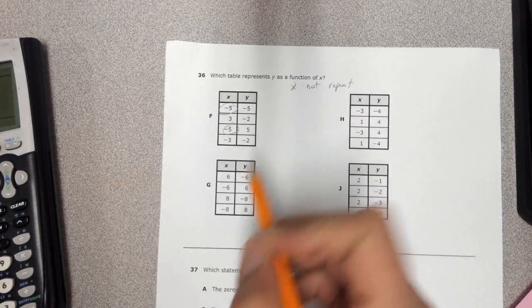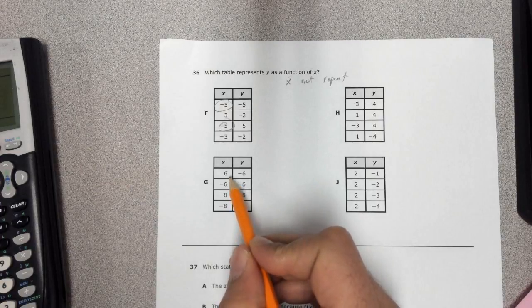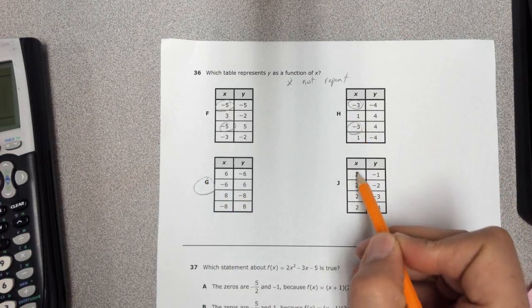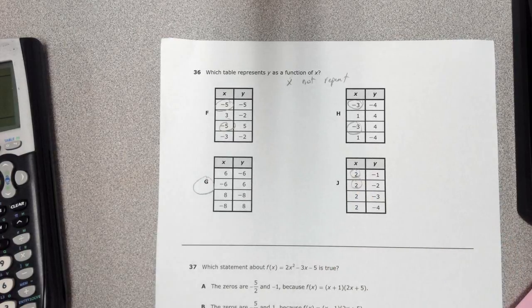It's repeating here. It's not repeating here. It repeats here, and it repeats here. Answer is G. Next question is number 38.